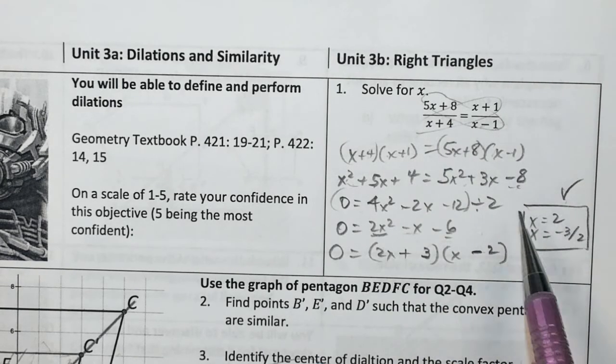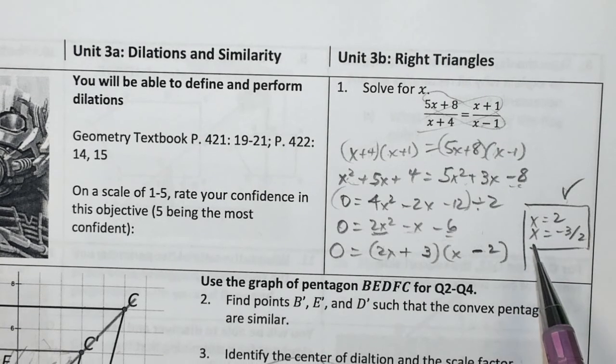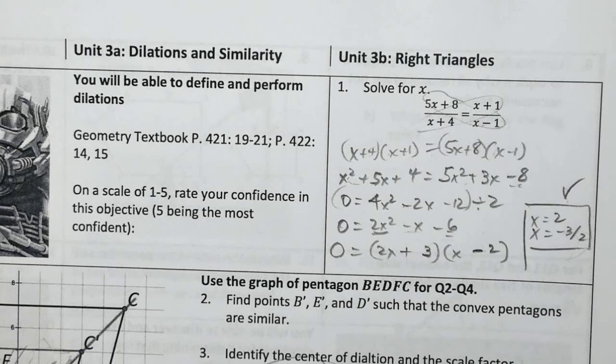Now, in a geometry situation, though, one of these answers might also be extraneous, because if these represent side lengths, maybe, for example, the negative doesn't make any sense.